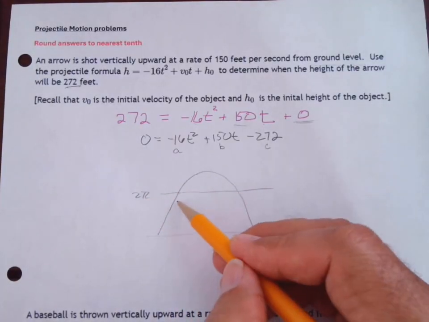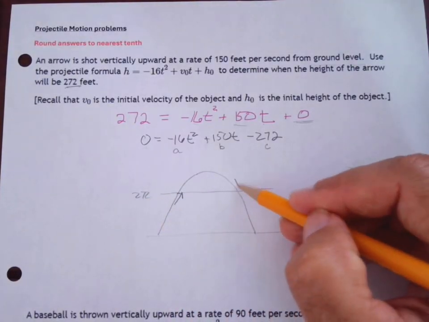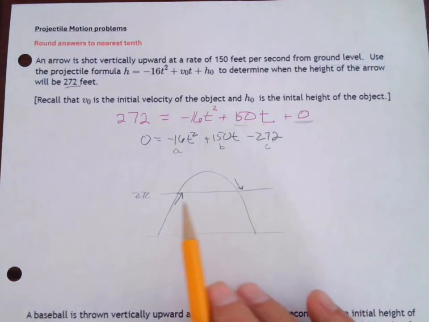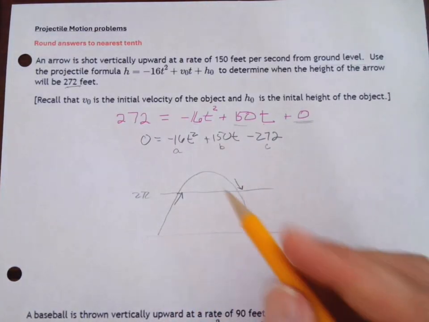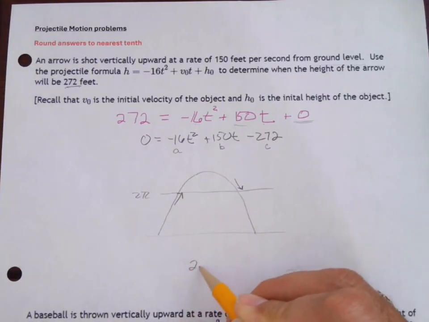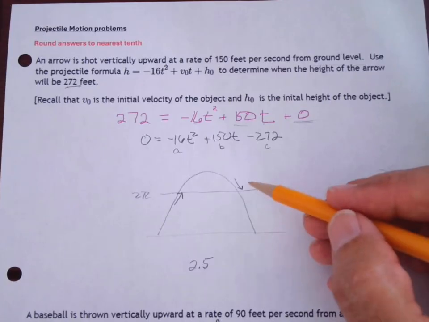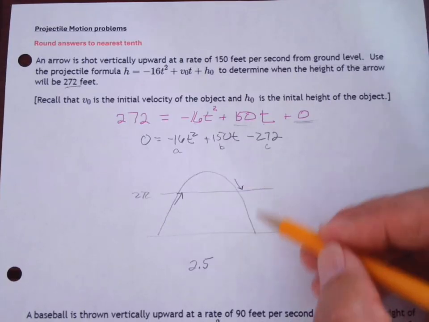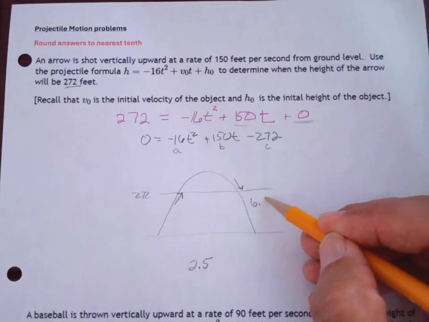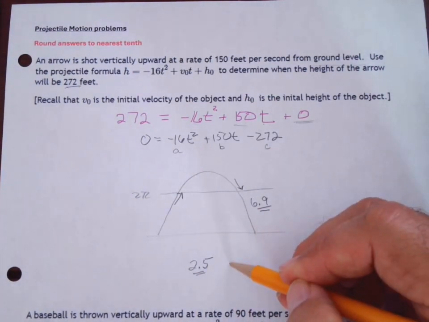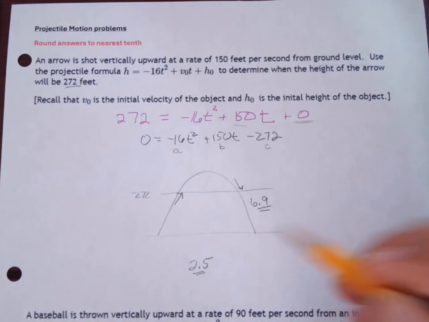Well, that happens twice, on the way up and on the way down. So it wouldn't be unusual to have two answers. In this case, we do. So it's going to hit it on the way up at about, one of your answers will be 2.5 seconds if you're rounding it to the nearest tenth. And on the way down, it will hit at approximately 6.9 seconds. Again, just plug it into the quadratic formula.